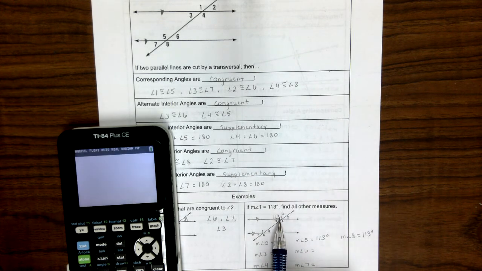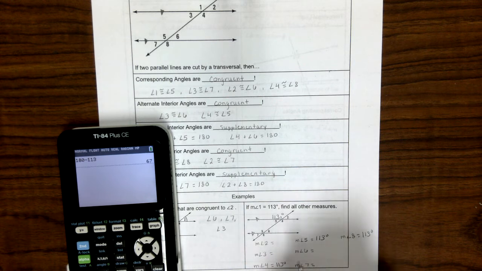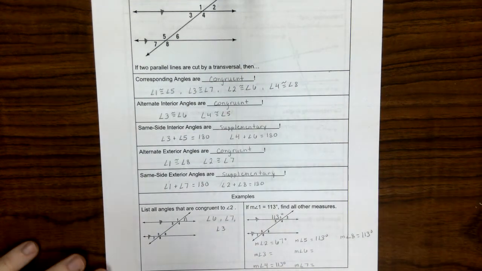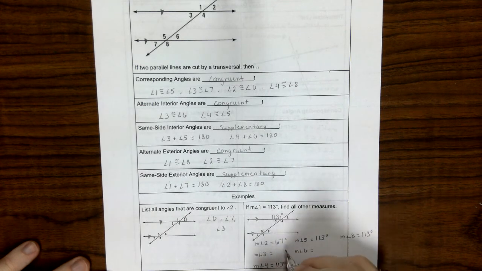Notice that angles 1 and 2 are a linear pair. Remember, a linear pair means two adjacent angles such that they add up to 180 degrees. So they're supplementary. So we can do 180 minus 113. That means that angle 2 is 67 degrees. And then we can fill the rest of them in.